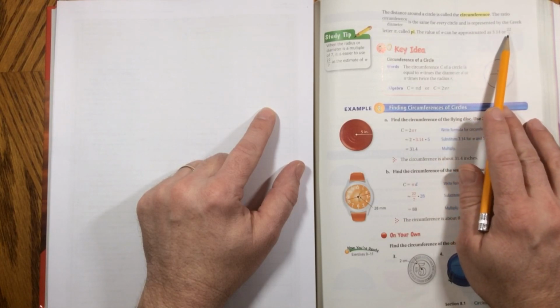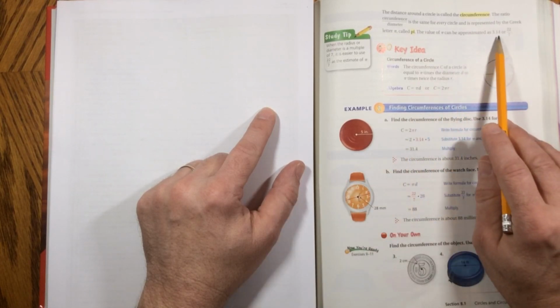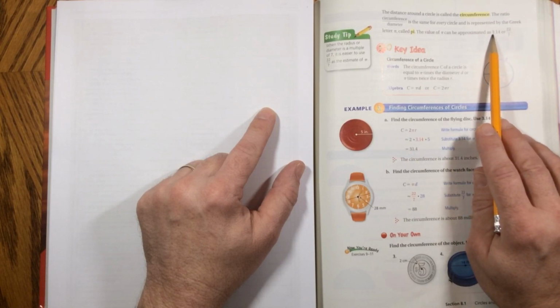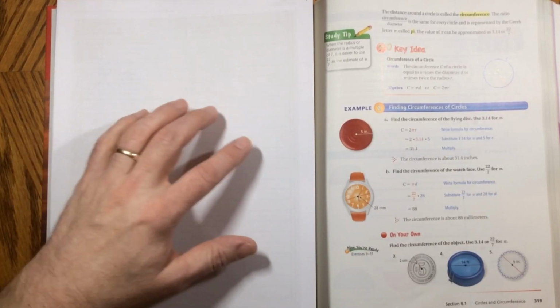It has really nothing to do with this other than pies are circular, and it sounds like the Greek letter pi. The value of pi can be approximated as 3.14. It goes on forever and ever. It's an irrational number, so it doesn't stop. It doesn't repeat predictably, but we'll just round it to 3.14. And actually in class, we're going to solve in terms of pi.